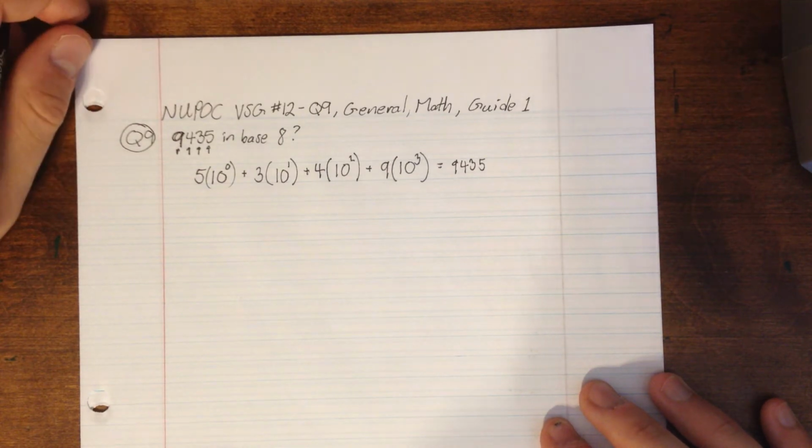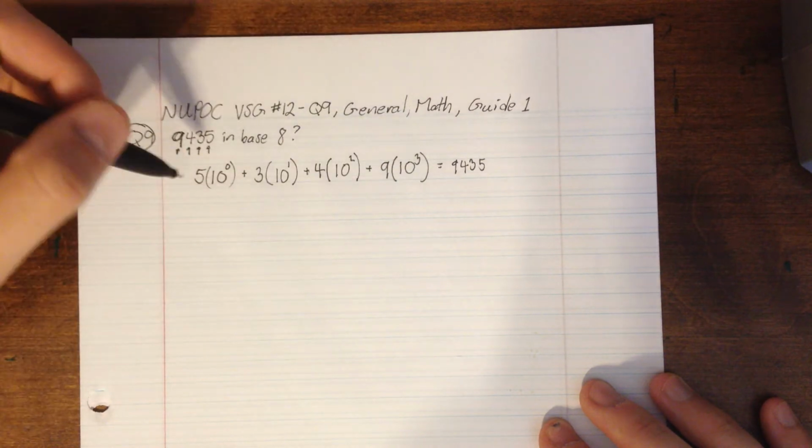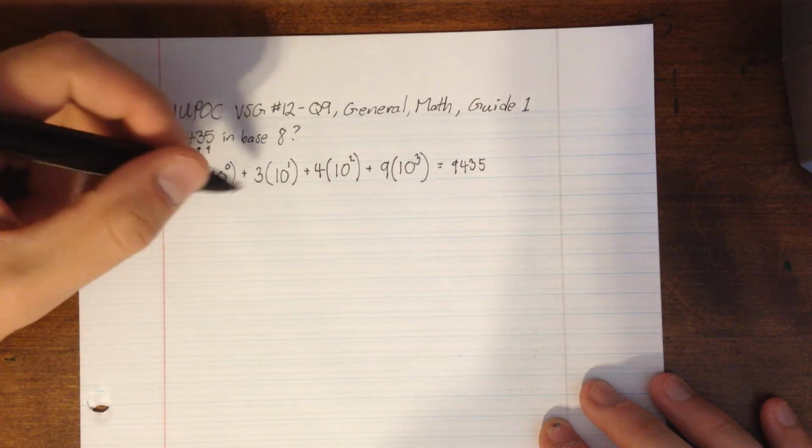Let's add 2 more and just see if we need it. So we're going to go up to the 5th power of our base, 8 to the 5th.